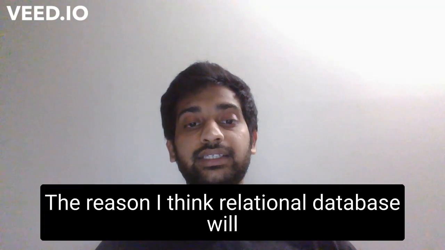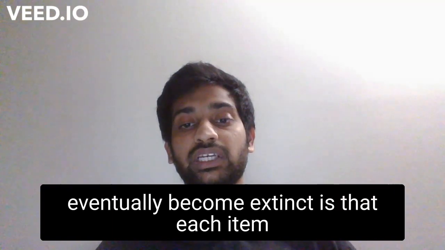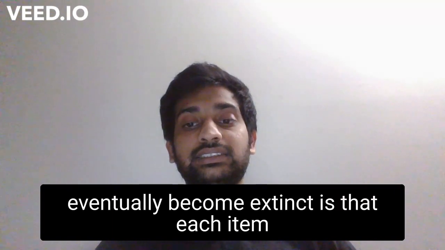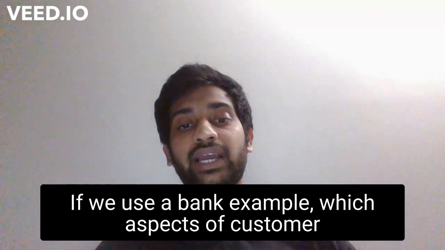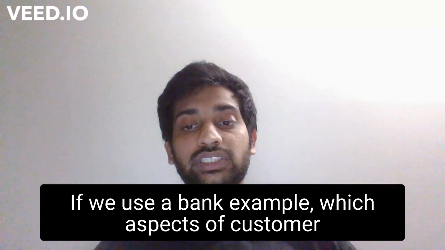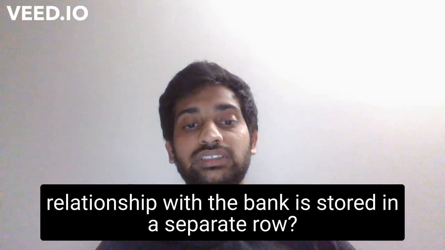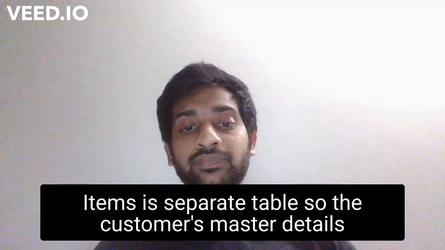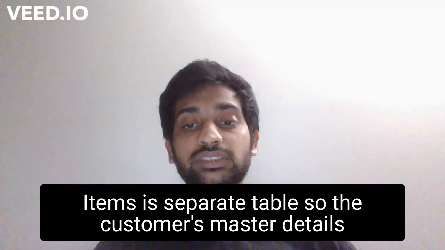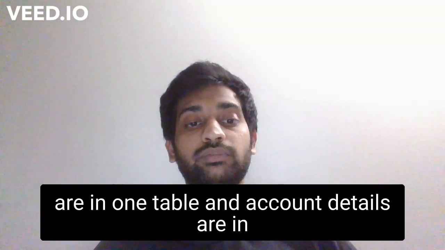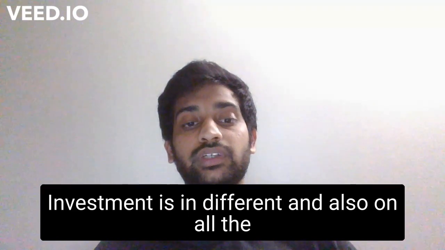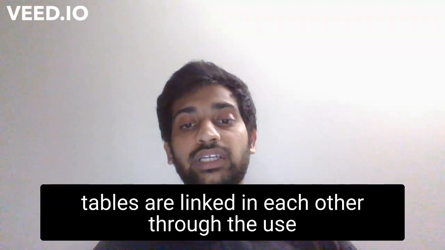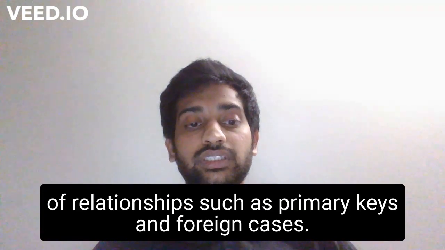The reason I think relational databases will eventually become extinct is that each item can only contain one attribute. If we use a bank example, each aspect of a customer's relationship with a bank is stored in a separate row, in a separate table. So the customer's master details are in one table and account details are in another table, the loan details in another, investments in a different one, and so on. All the tables are linked to each other through the use of relations such as primary keys and foreign keys.